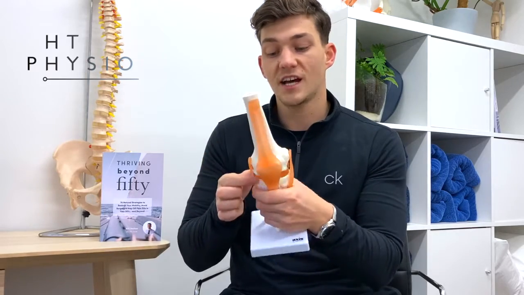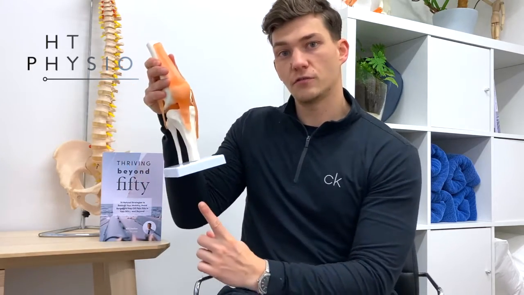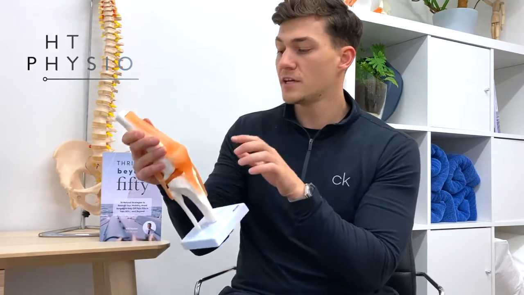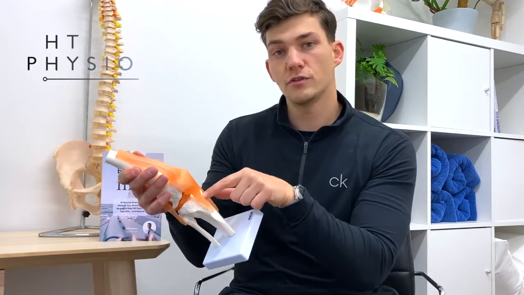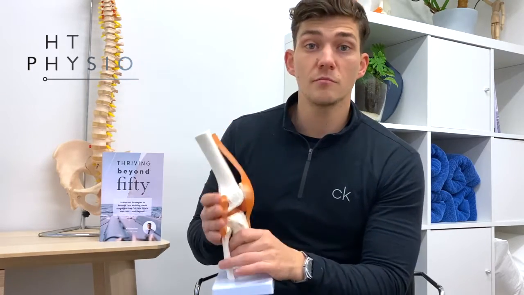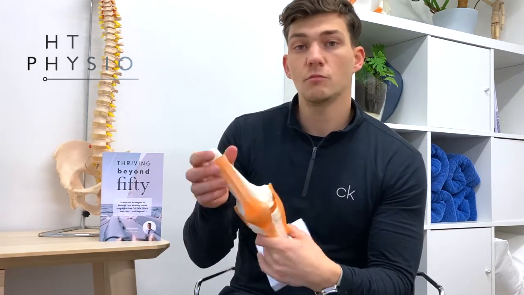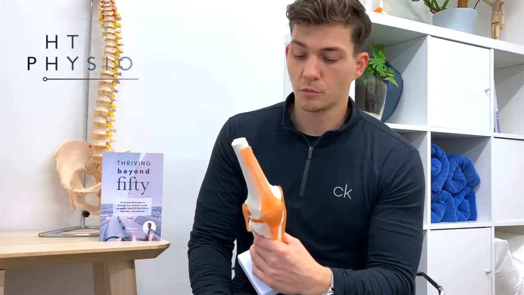What the meniscus acts as is a shock absorber. It lives between the two bones, and when we walk, the force travels up the leg through the knee, and the meniscus stops too much force from going through the tibia into the femur, which is the thigh bone here. So it's a very important structure, and it's usually one that just gets on with its duty without causing us too many problems. Now, there are two types of meniscus injury that one can sustain.